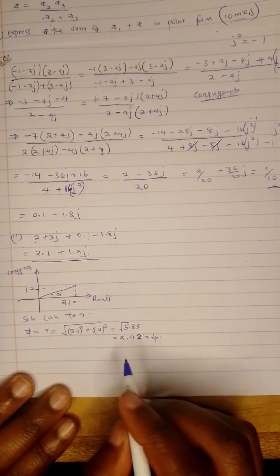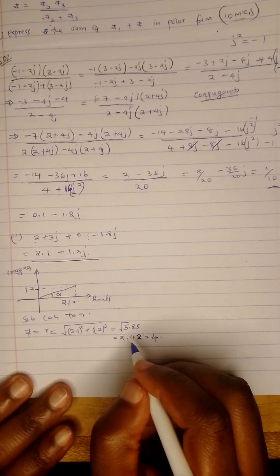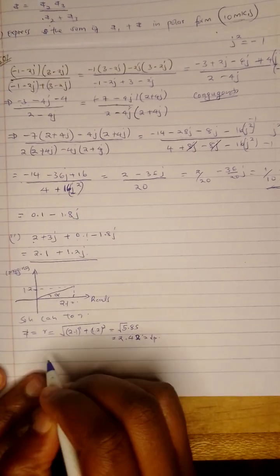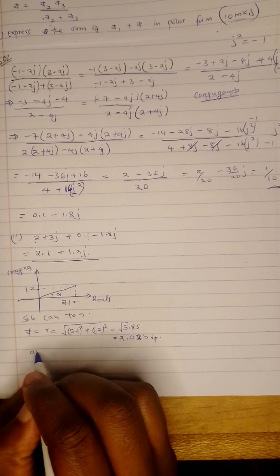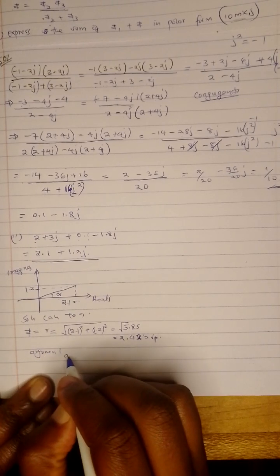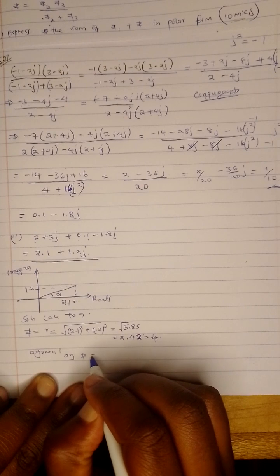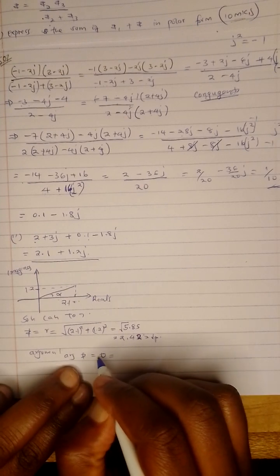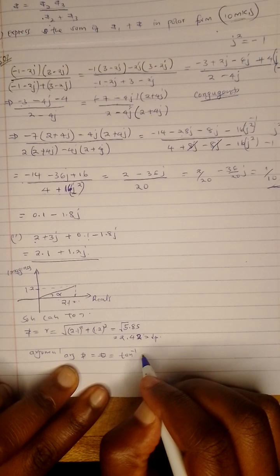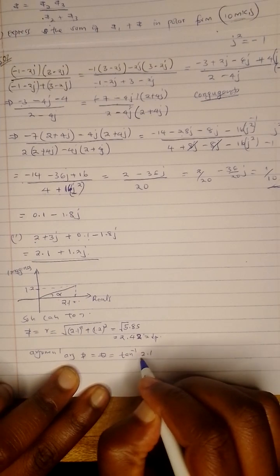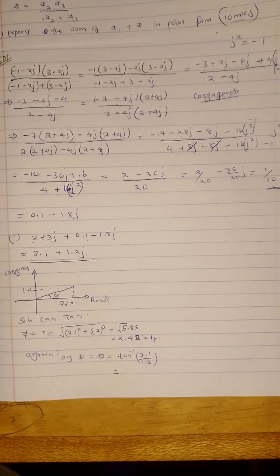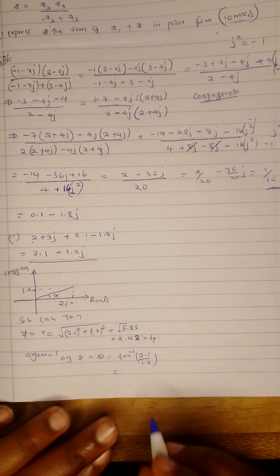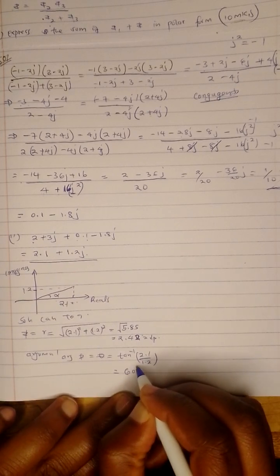Now I will continue to get the argument of angle z. I will take the tan inverse of 2.1 over 1.2. 2.1 divided by 1.2, tan inverse will be 60 degrees.